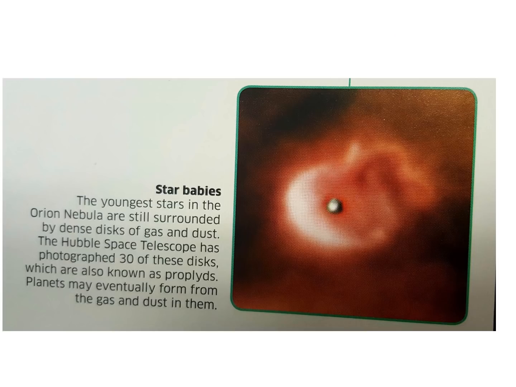Let's talk star babies. The youngest stars in our Orion Nebula are still surrounded by dense disks of gas and dust. The Hubble Space Telescope has photographed 30 of these disks, which are known as proplyds. Planets may eventually form from the gas and dust inside of them.